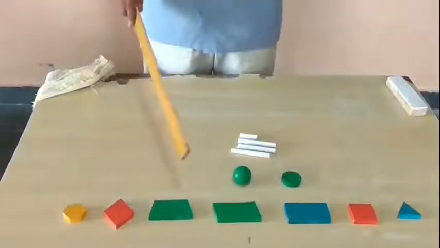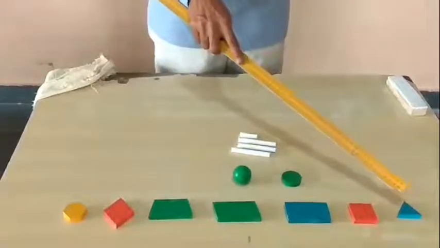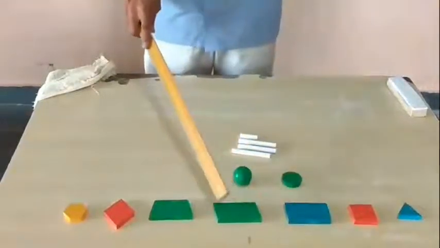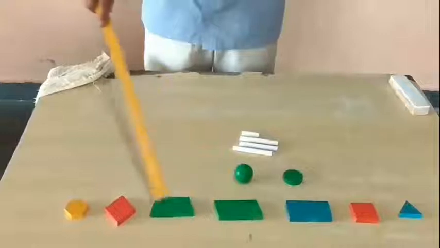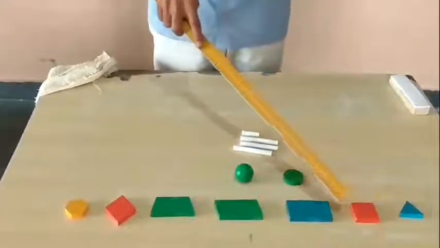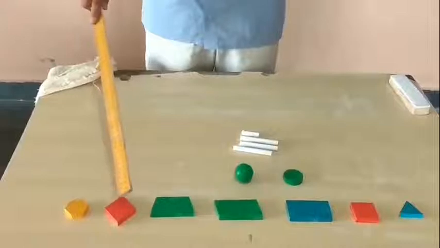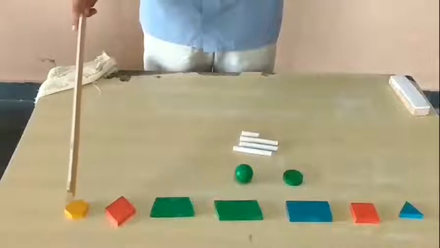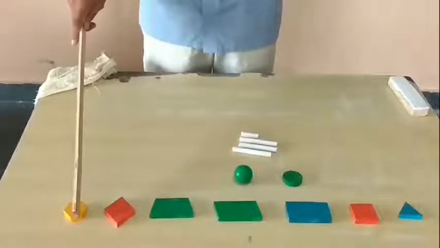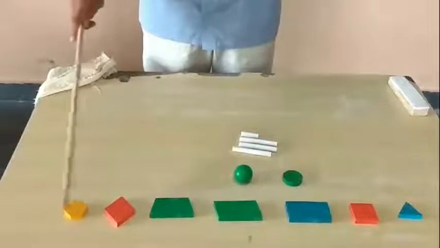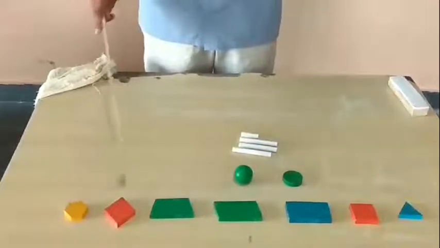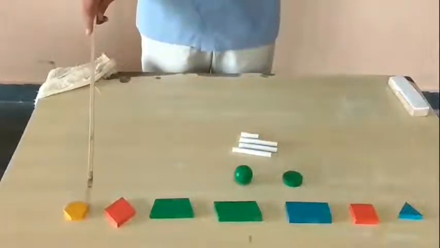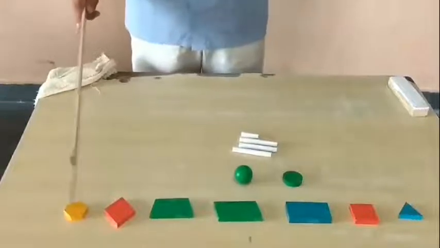And observe this last plane figure. If you observe, first this has 3 sides. This has 4 sides. This has also 4 sides. It has also 4 sides. So all these figures I am showing you have 4 sides. If you observe this one, it has the sides 1, 2, 3, 4, 5, 6. So this has 6 sides. You might all have seen these types of plane figures in your day-to-day life.